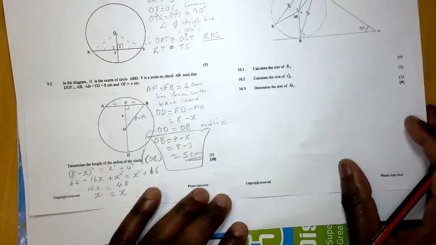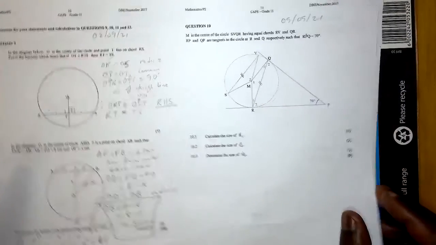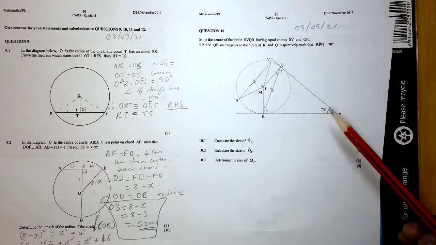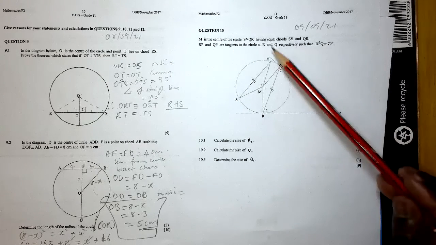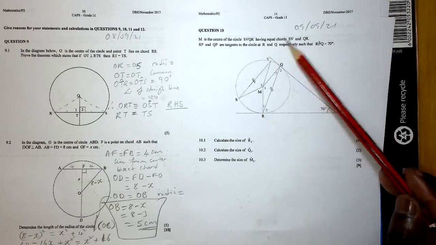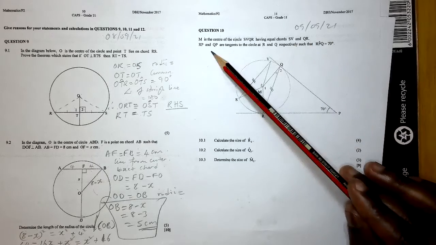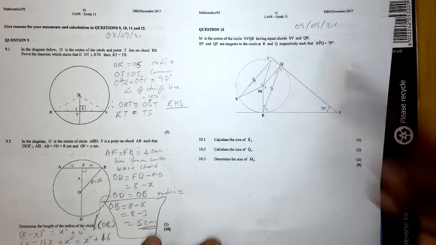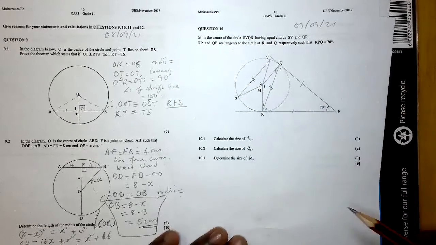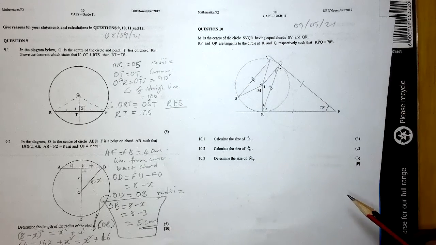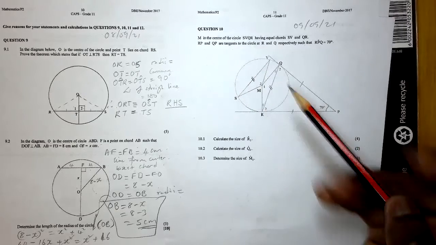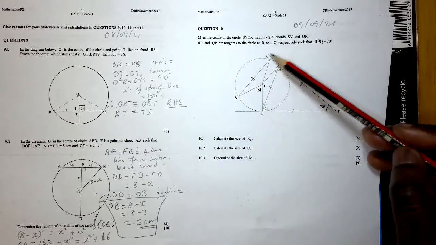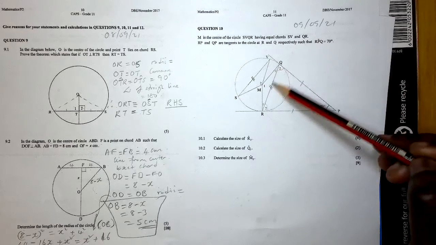Okay, now let's move on to the next question. What is it saying? It's saying M is the center of the circle SVQR, having chords SV and QR, and RP and QP are tangent to the circle. So it means that these two are equal. Always remember, tangents from the same point are equal. So it means the base angles are also equal there. We haven't been asked any questions here, but we're just trying to conclude what we can see.